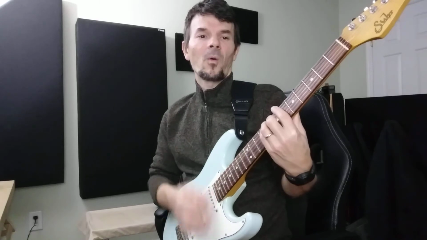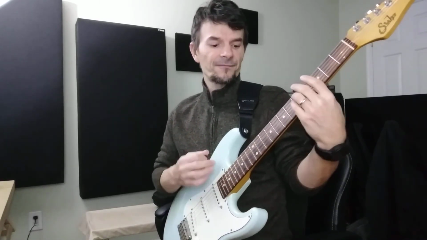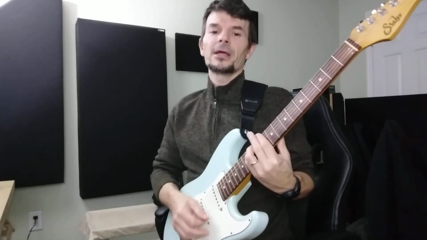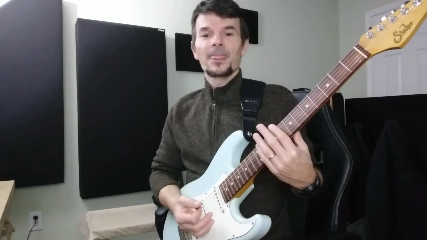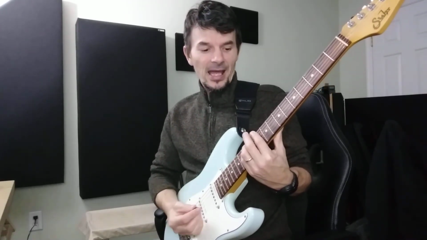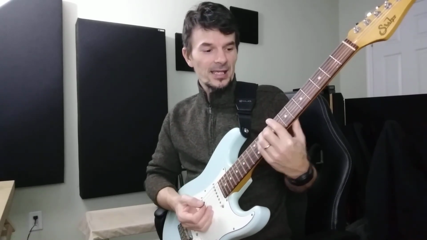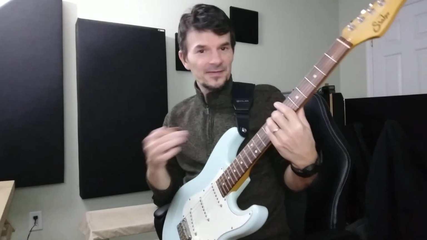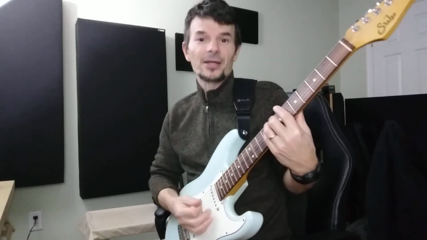So if I'm going 1, 2, 3, 4, 1, 2, 3, 4, 1, 2, 3, 4, 5, 6, 7, 8. So basically I'm doing almost 2 bars with this D minor, and then the very last beat I go to C, and then I go back to B flat. That gives it a little bit more of an exciting sound, at least to my ears.